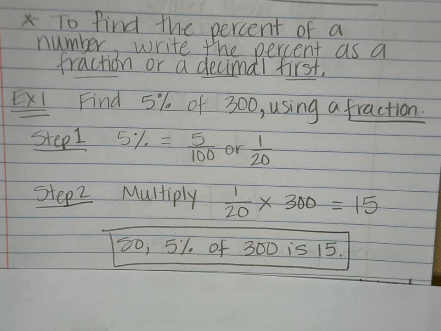Any questions on that one? That one's okay. Rebecca, question? If your numerator was more than 1, wouldn't you have to divide the denominator and then multiply the numerator? Yeah, or you can multiply then divide. You can do either one.